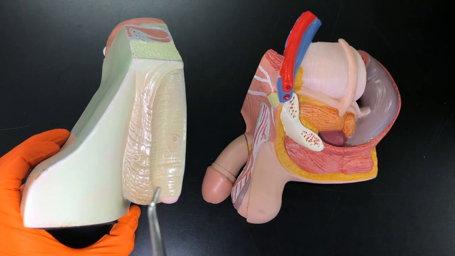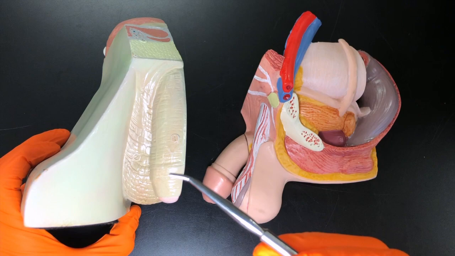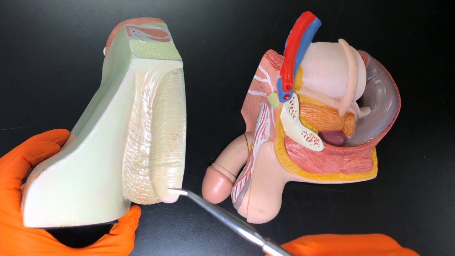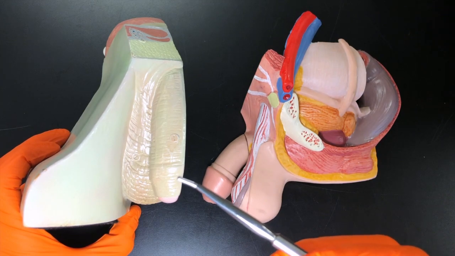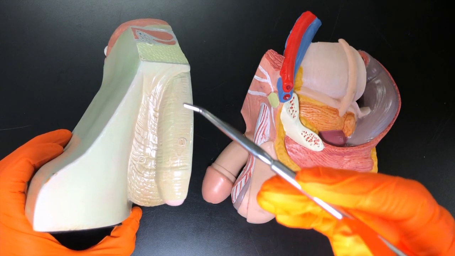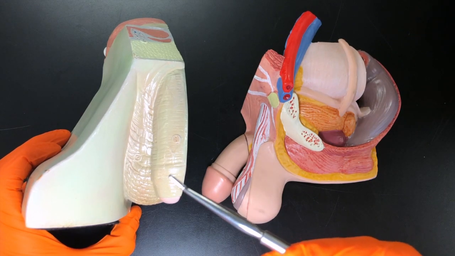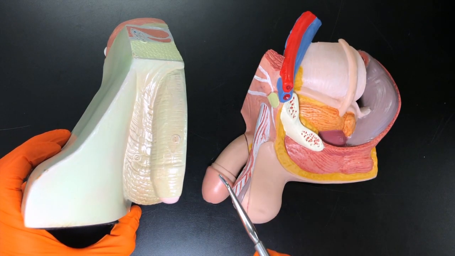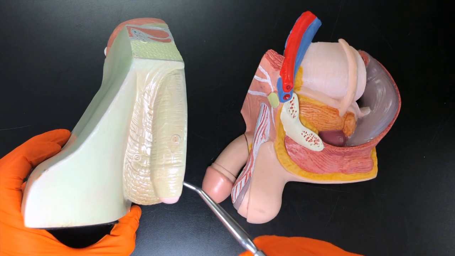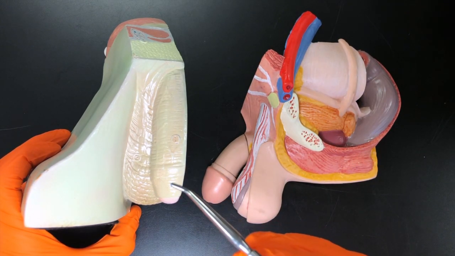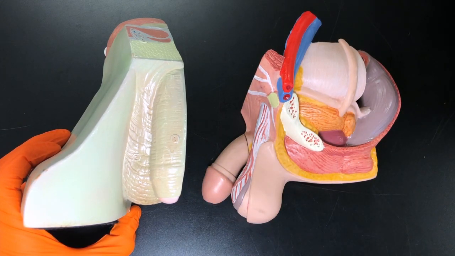And so if a male has been circumcised, that means that his prepuce has been removed. If a male is uncircumcised, it means it is still there. So I would say that this is a good example of an uncircumcised penis. And this would be a better example of what a circumcised penis would look like. When this gets removed, the glans penis is more defined.